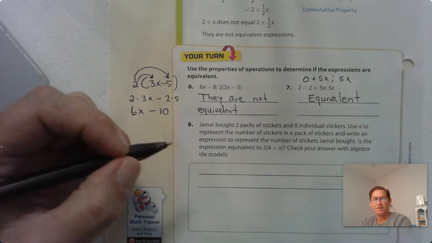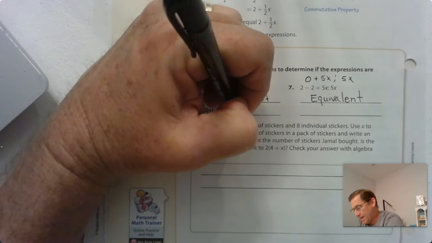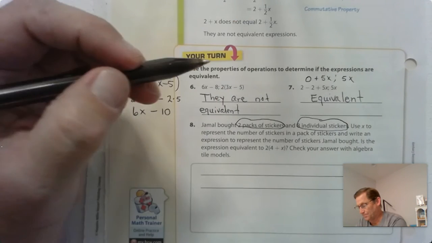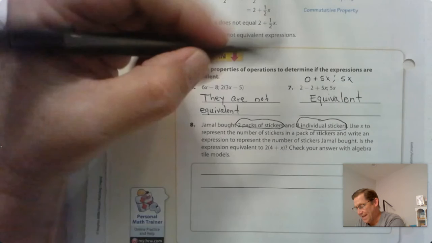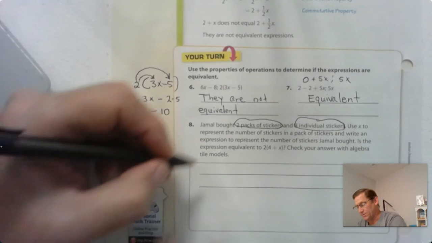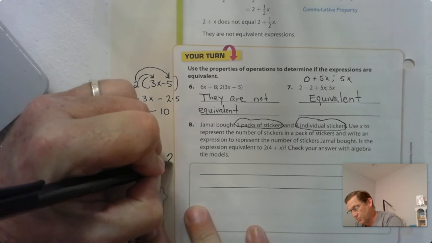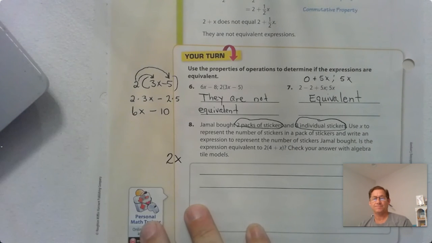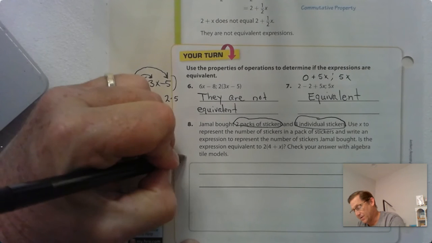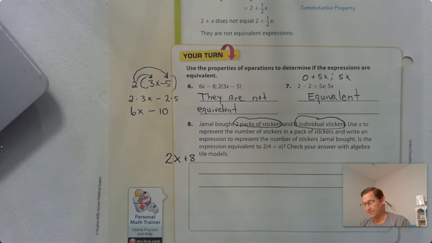All right, so he bought 2 packs of stickers and 8 individual stickers. Use x to represent the number of stickers in a pack of stickers. So he bought 2 times x, because we don't know how many stickers were in the pack, and he bought 8 individual stickers.